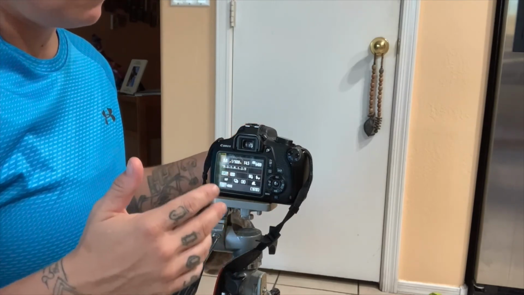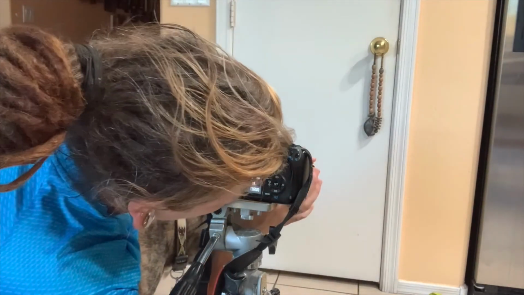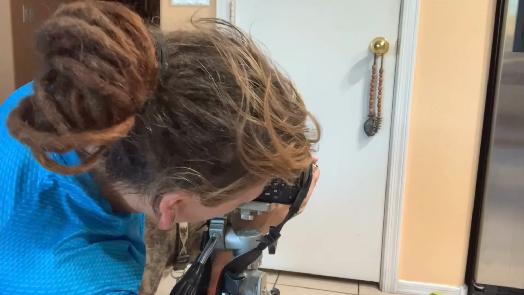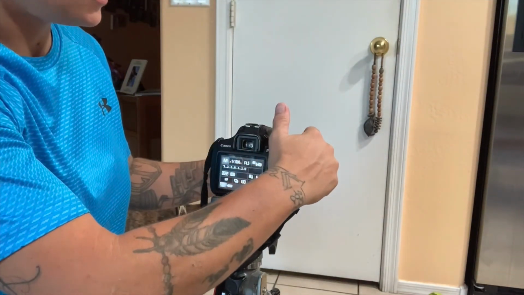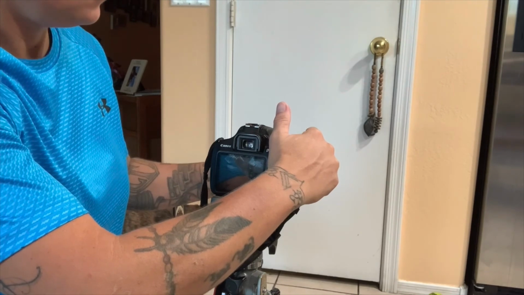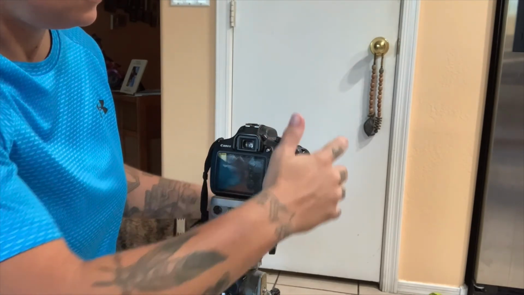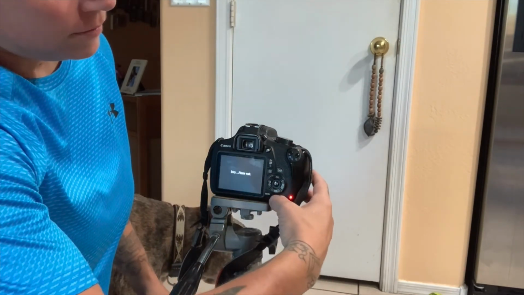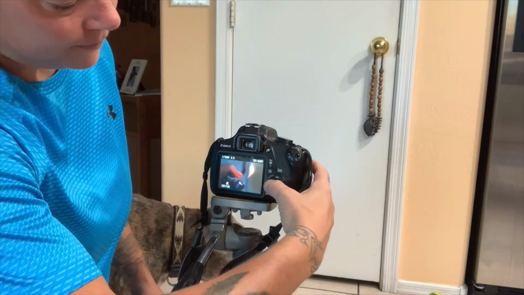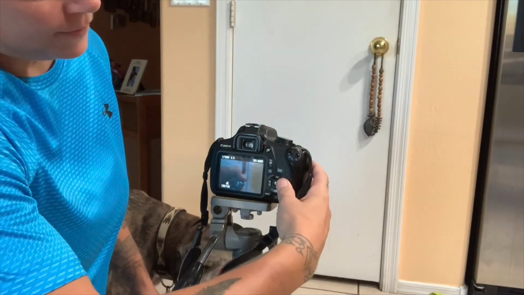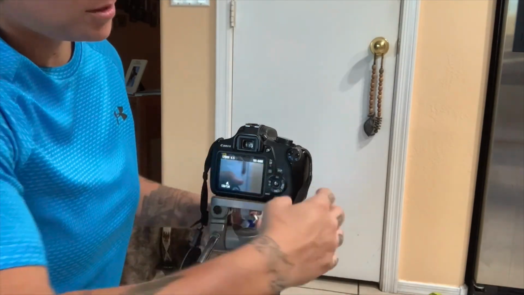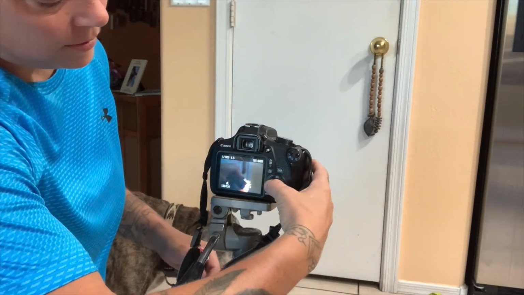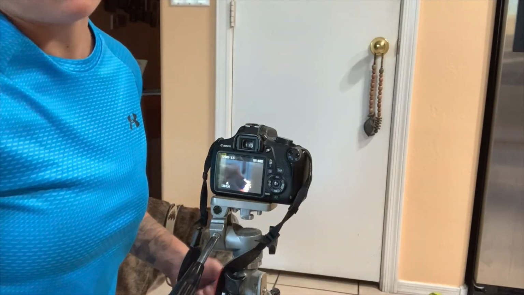Again, you want to make sure that you focus, and then I'm just going to hold this down. And we can get some of the sparks like that, which is pretty cool.